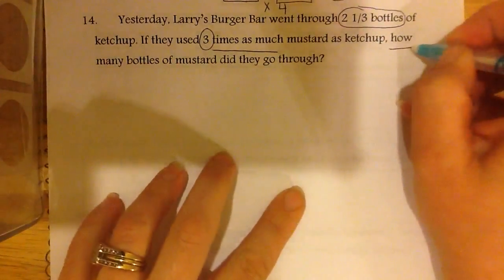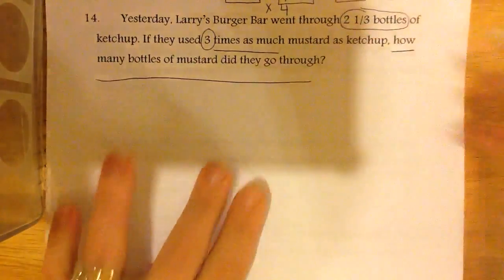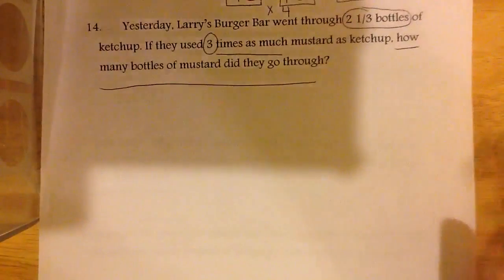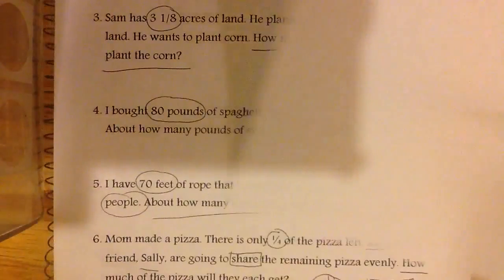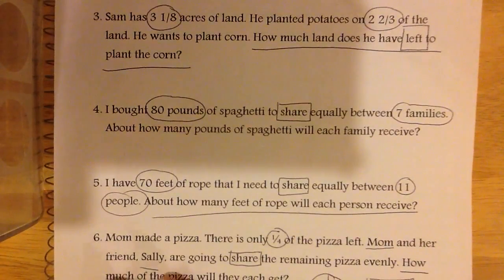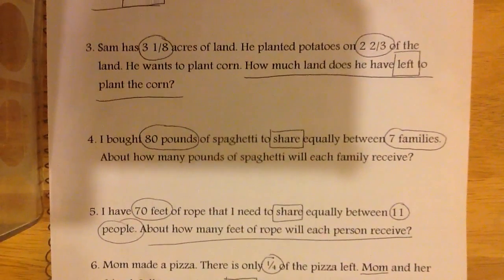Okay, I would have used look back at another problem. We have another problem that uses these same words. Let me go back and find it.